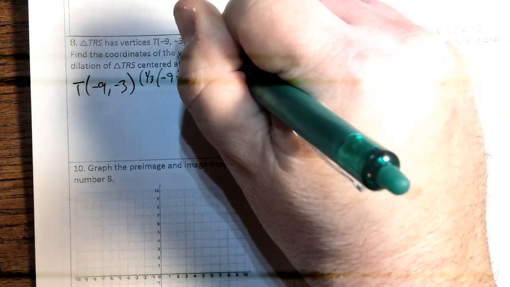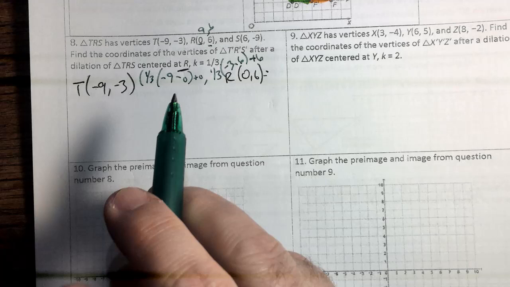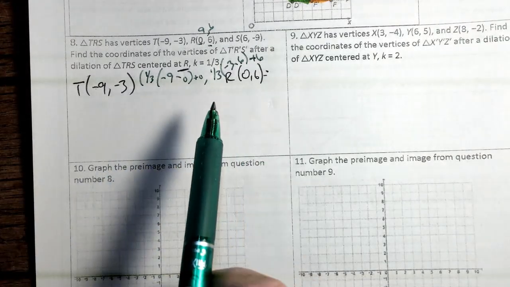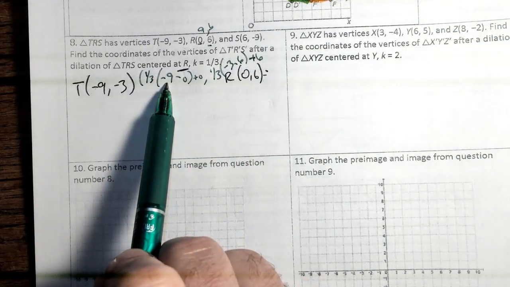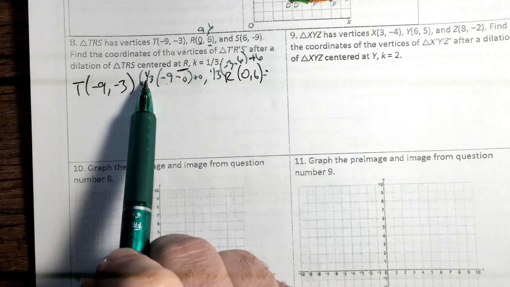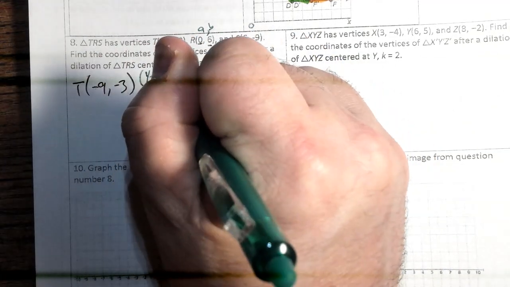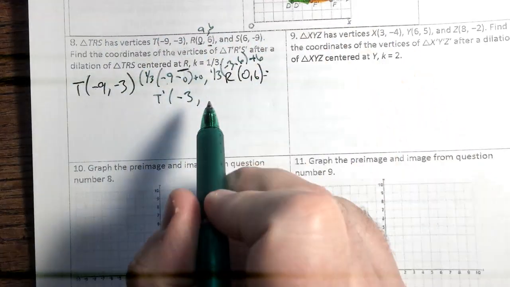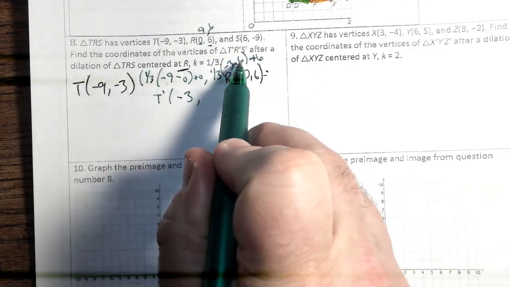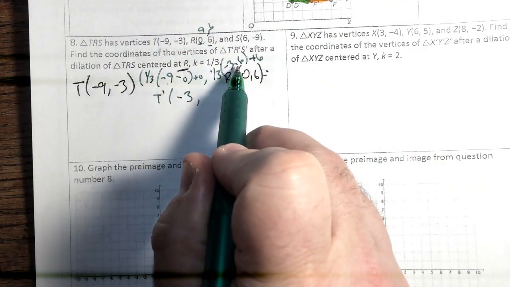-9 minus 0 is -9, and -9 times 1/3 is -3, so T prime's x is -3. For y, -3 and -6 make -9.